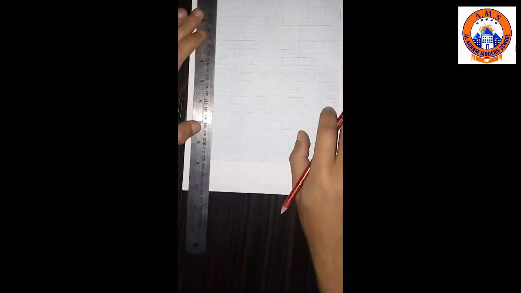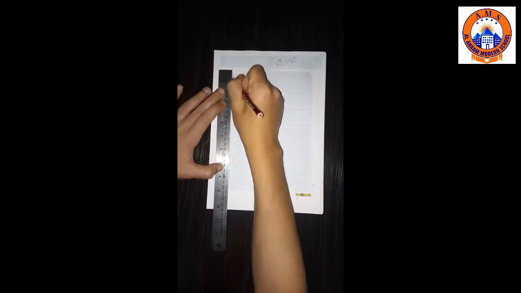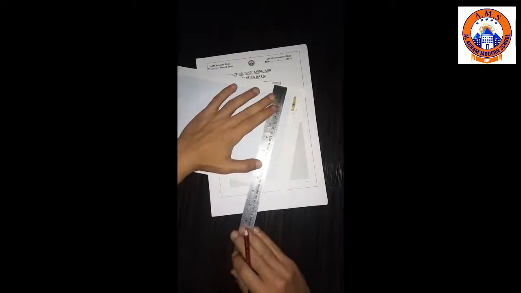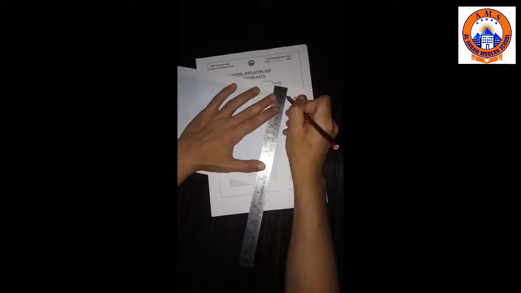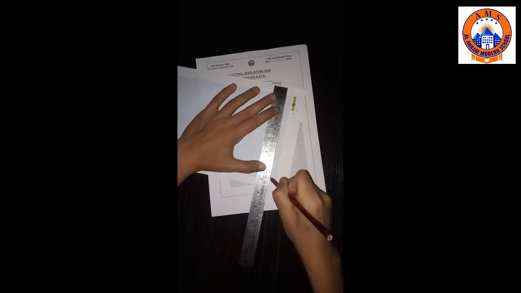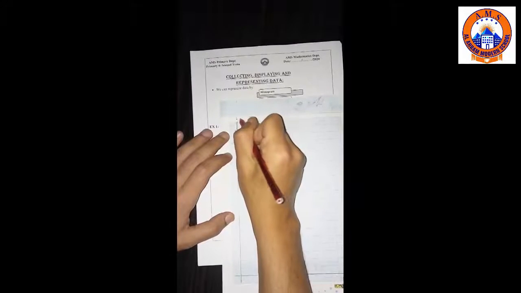I'm gonna draw the first line here. Last one down there. This is an array and the other array. The array down there represents the months, and the array up there represents the amount of money.